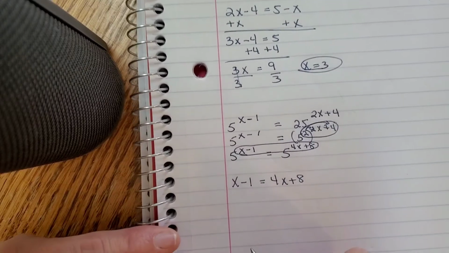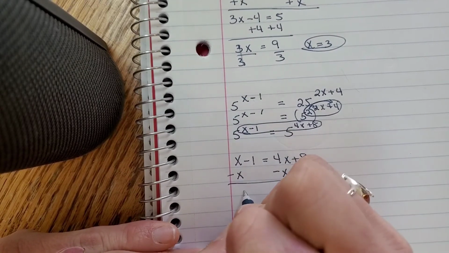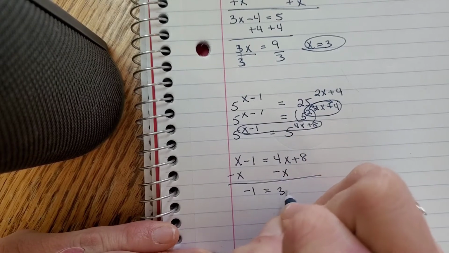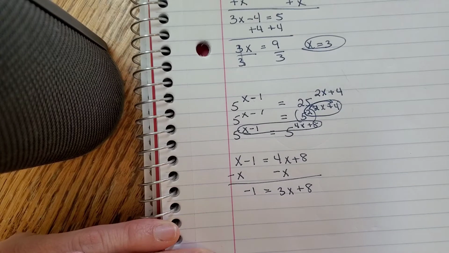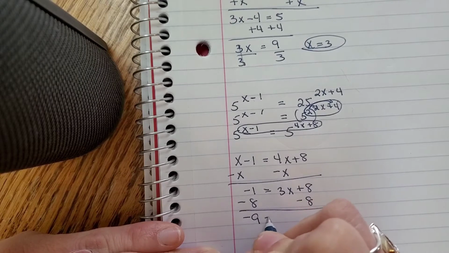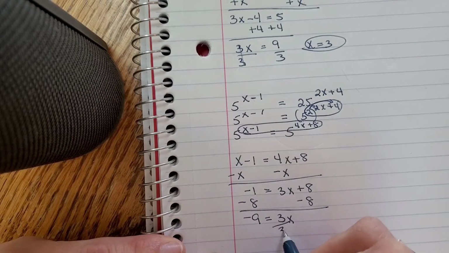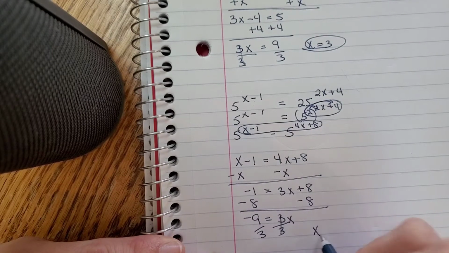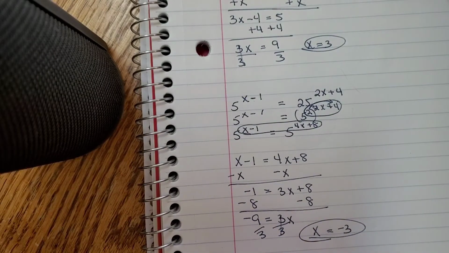I like to keep my variable positive, so I'm going to subtract x here and go negative 1 equals 3x plus 8. Then I'll subtract the 8 from both sides, get negative 9 equals 3x. And divide by 3, and this time you get x equals negative 3. So that's a little bit of review as to what we had done before.